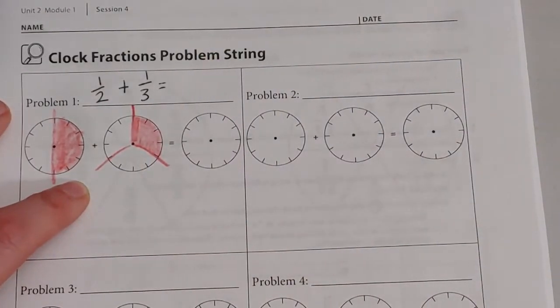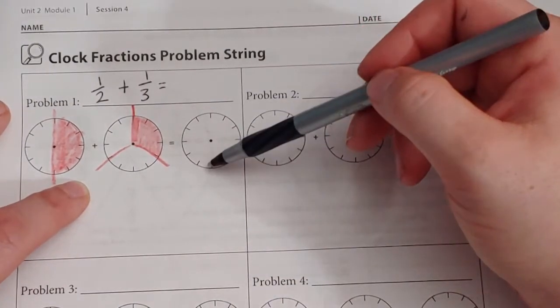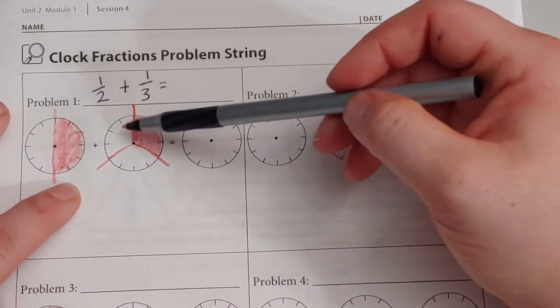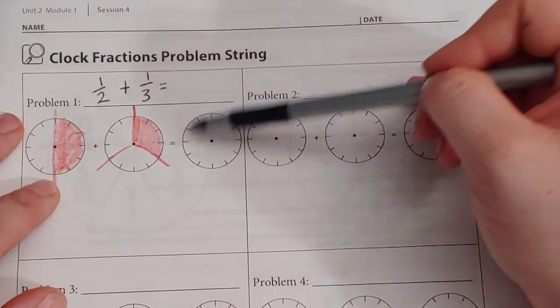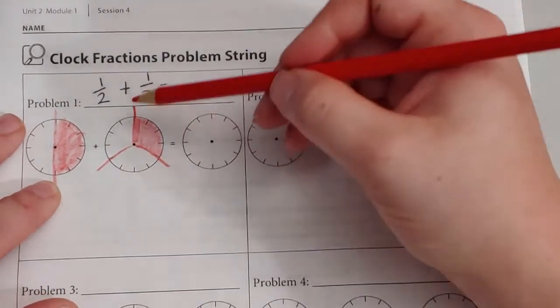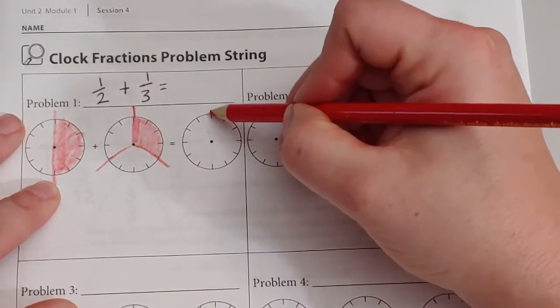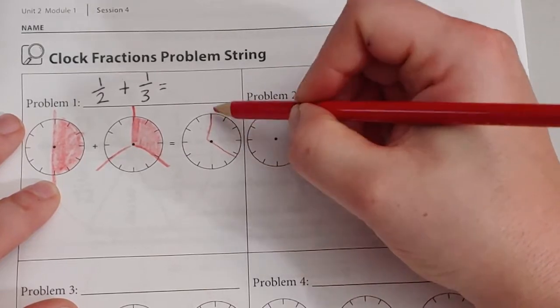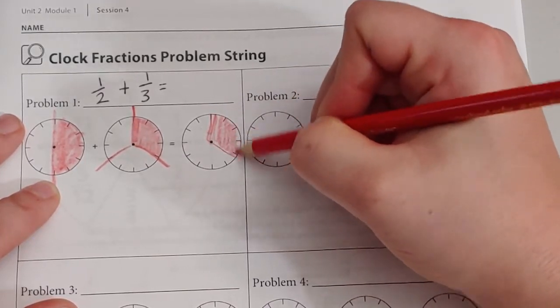Okay, so when you're putting them together at the end, we have to come up with one name for something. So 1 2 3 4. There's the 1/3.